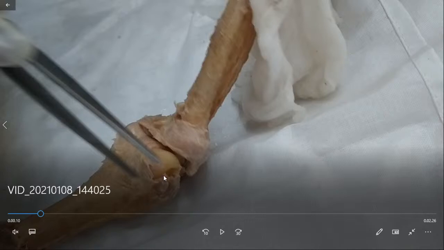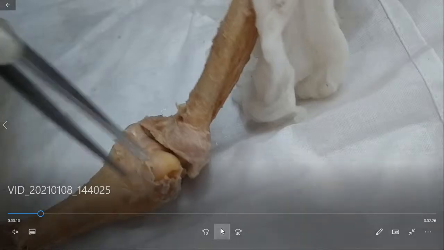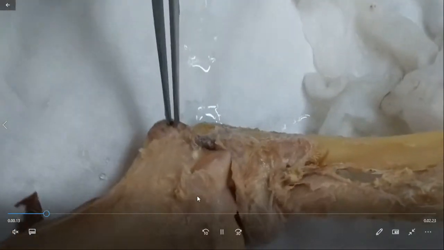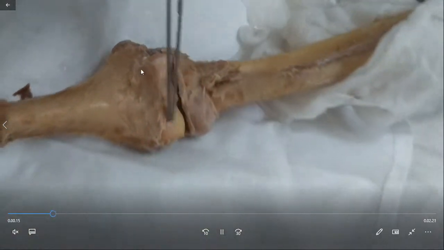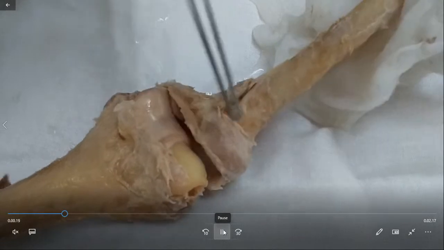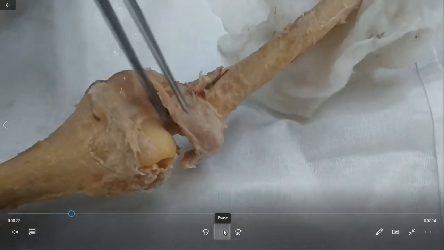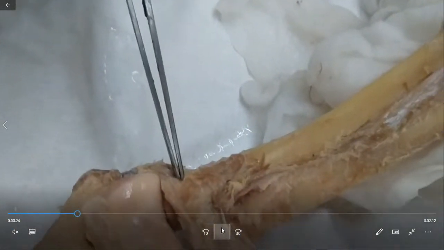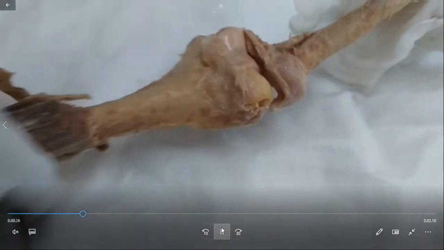Here you can see the attachment of the capsule. I told you it includes the edges of the articular surfaces. The capsule is lined by the synovial membrane. The capsule is attached over there. Again, here you can see the attachment of the capsule, the head of the radius, and this is the coronoid process of the ulna.